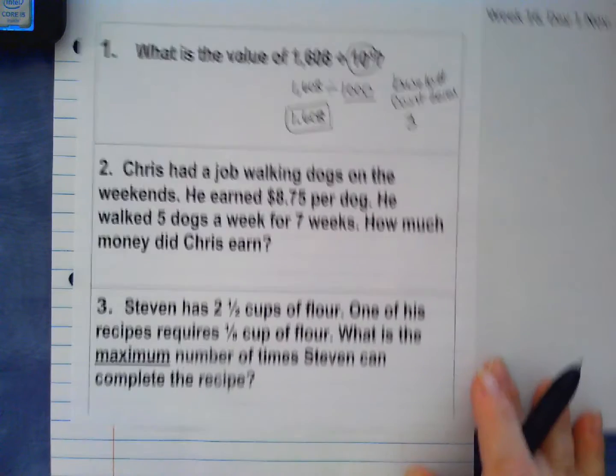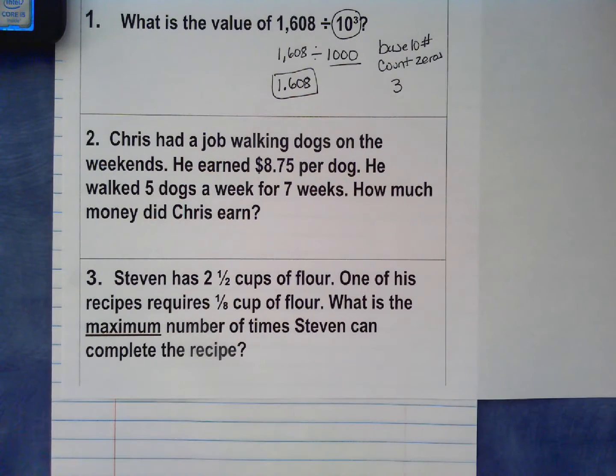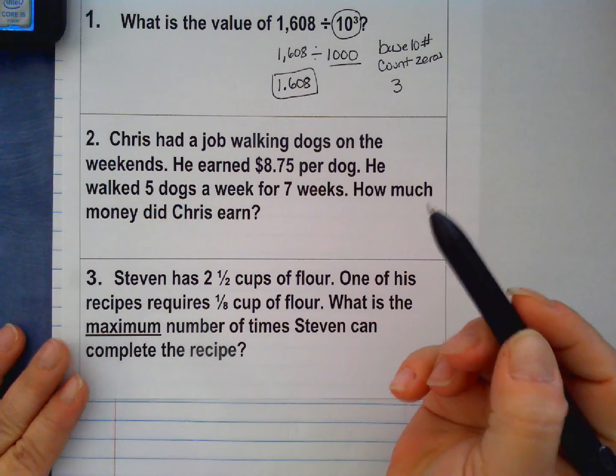Number 2. Chris had a job walking dogs on the weekends. He earns $8.75 per dog. He walks 5 dogs a week for 7 weeks. How much money did Chris earn? Okay, so the best thing to do is to set up an order of operations problem.